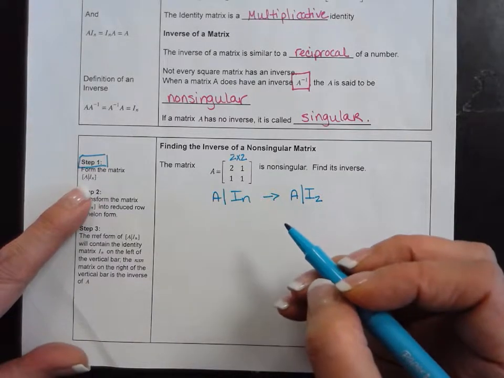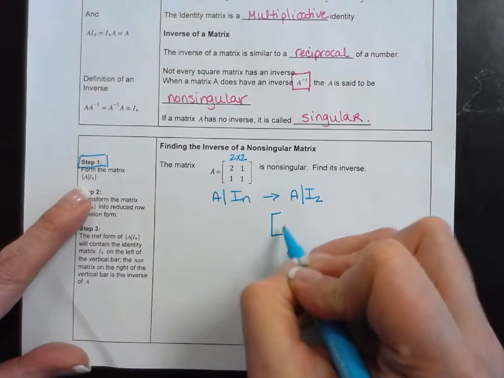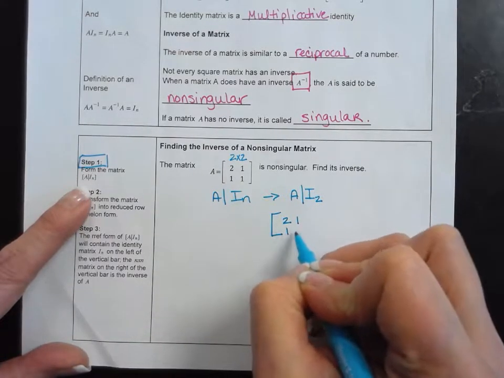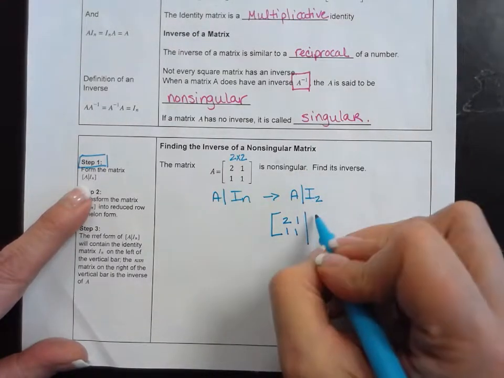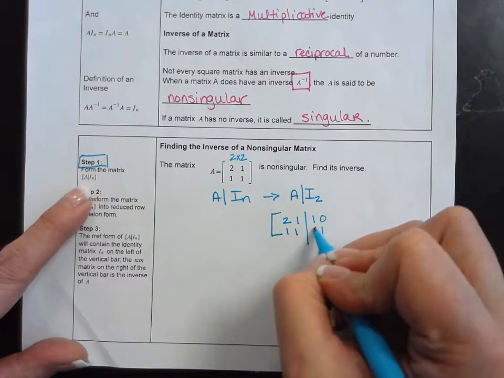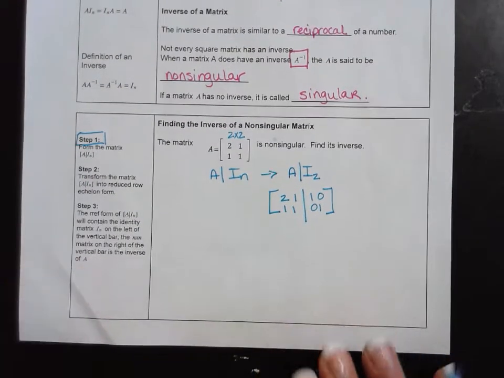All right, are you with me? So, A is 2, 1, 1, and 1. And my identity is 1, 0, 0, 1. Good?